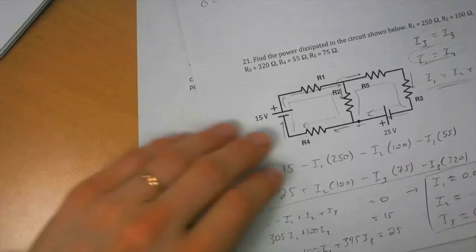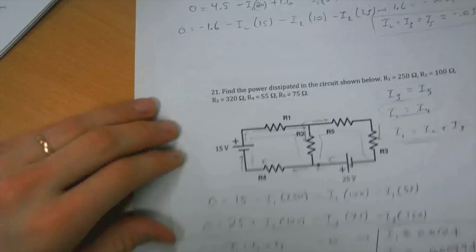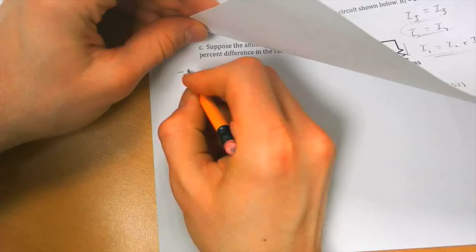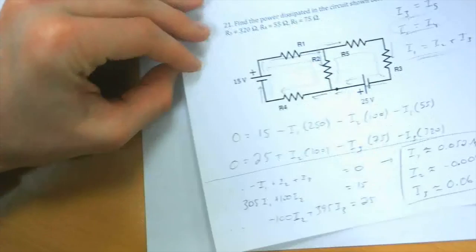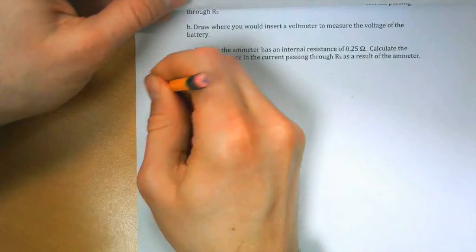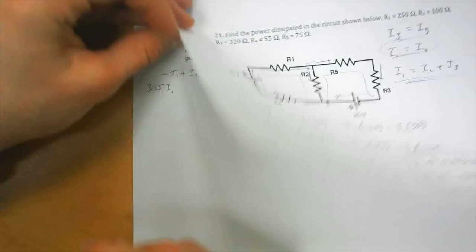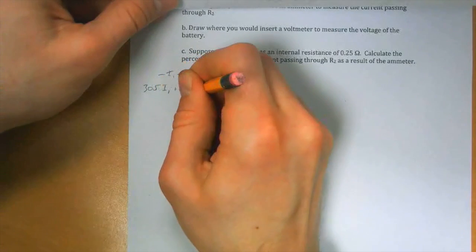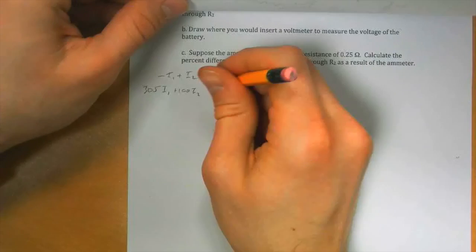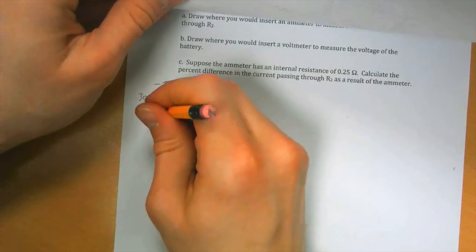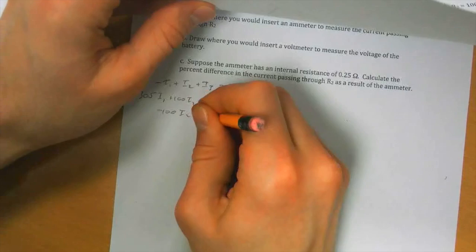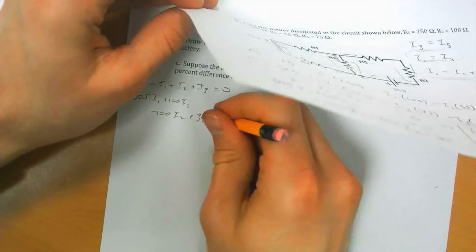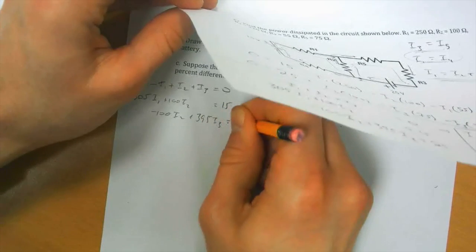So at that point, our equations were: negative I1 plus I2 plus I3 equals 0, 305 I1 plus 100 I2 equals 15, and negative 100 I2 plus 395 I3 equals 25, and we got these values.